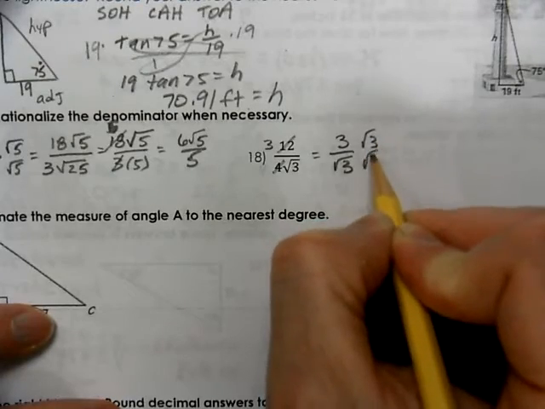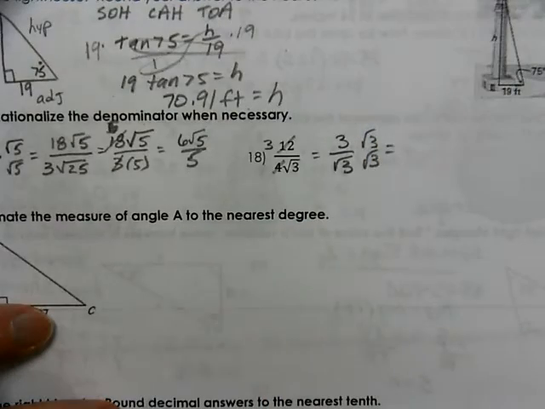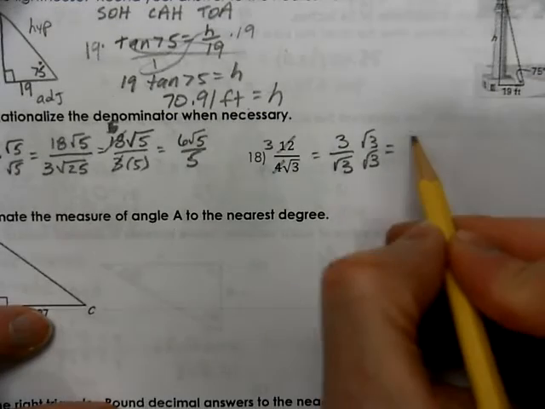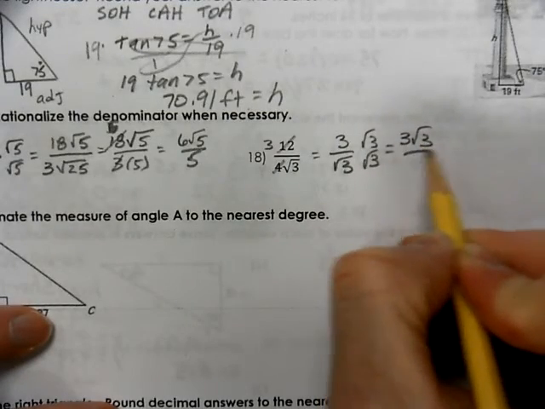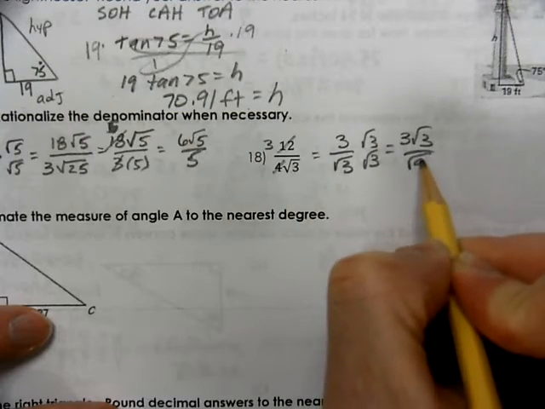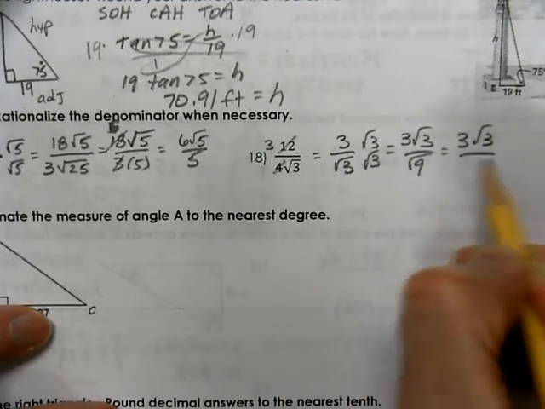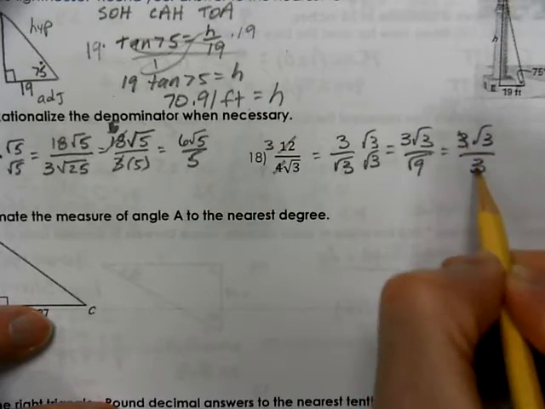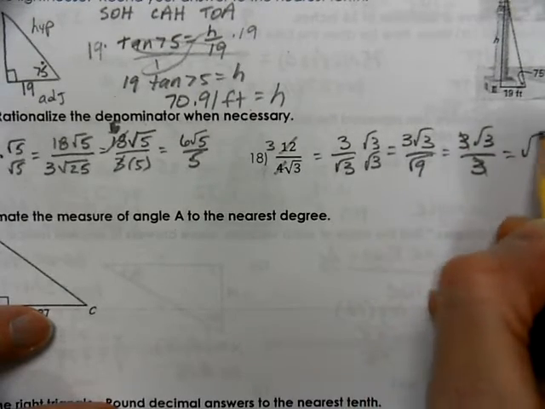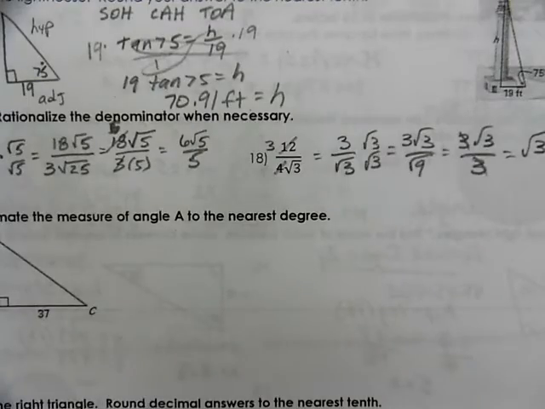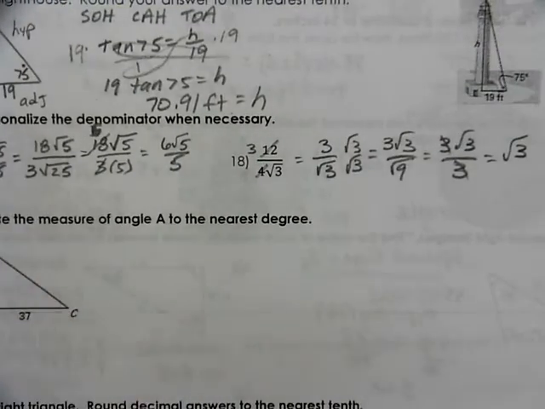Now we'll multiply by the square root of 3. That gives us 3 root 3 times square root of 9. 3 times 3 is 9. That's going to cross those out completely. So the only answer is the square root of 3.